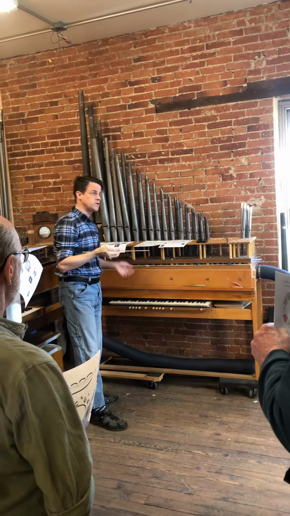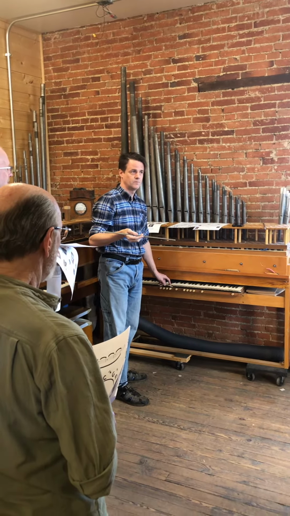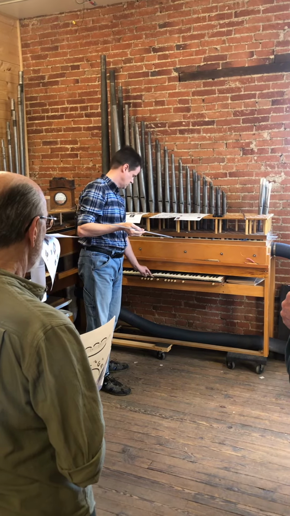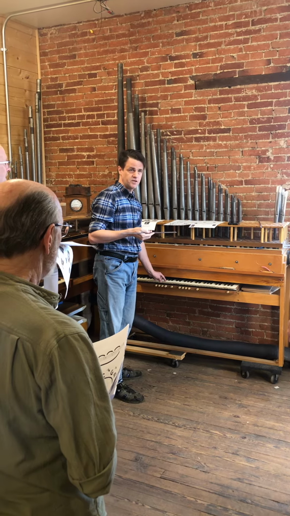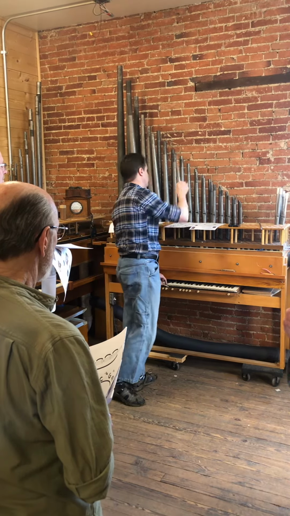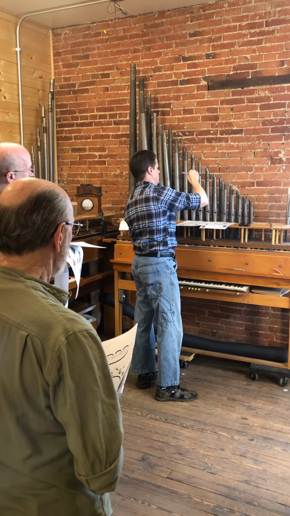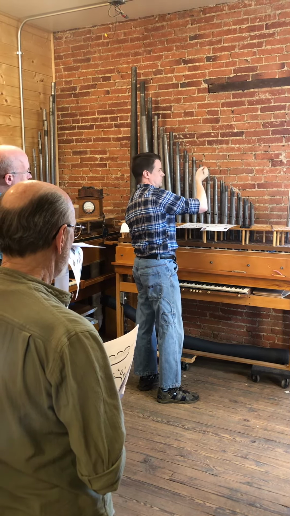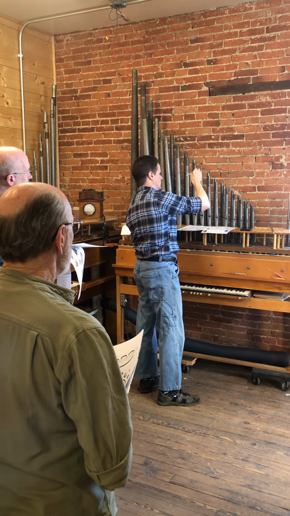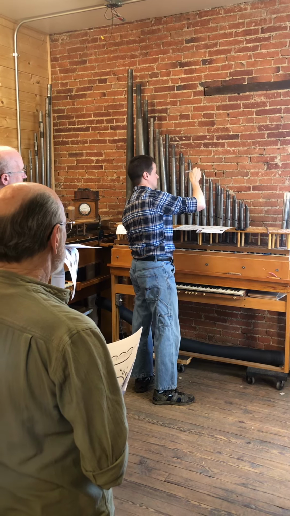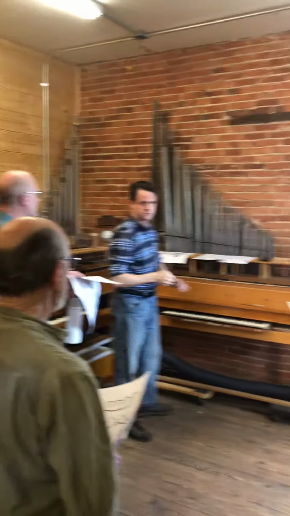So I need to move the G, because right now D to G is kind of beating. C to G, I've left it dead on. So I need to move the G. Pretty close, and we're being quick about this for today's demonstration.